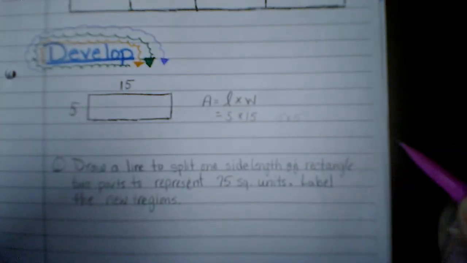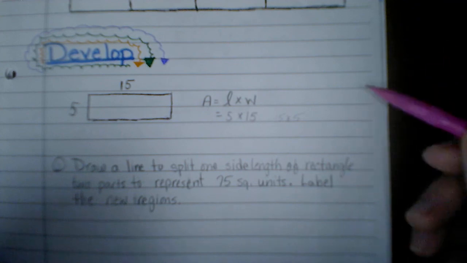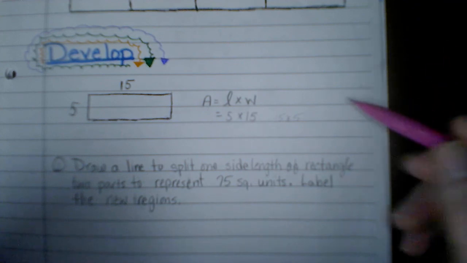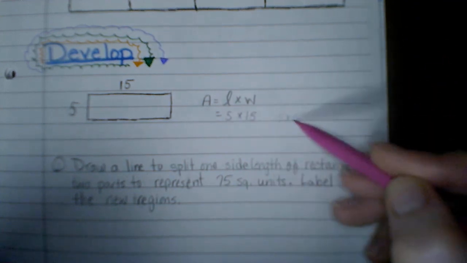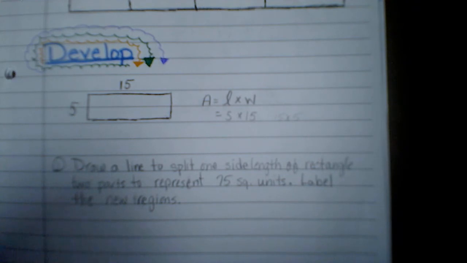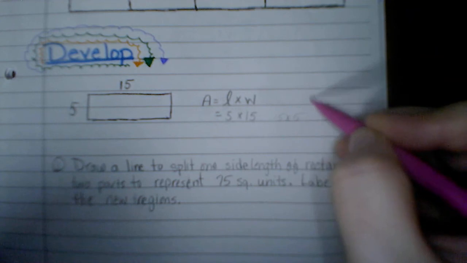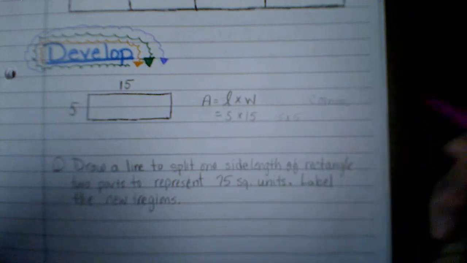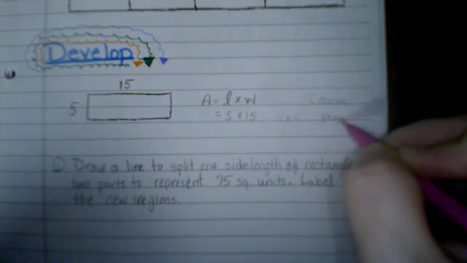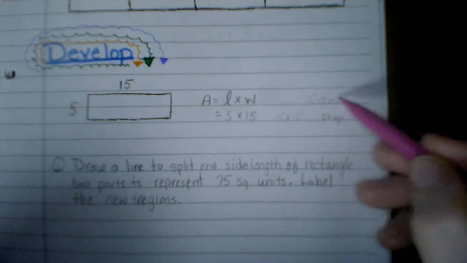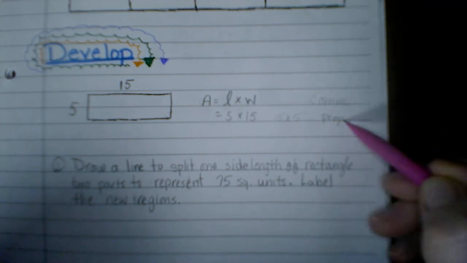What property was that? I'll let you think for a second. If we just flip-flop the numbers around, what was that property? The commutative property. That's how we abbreviate it right there: COMM and then PROP.